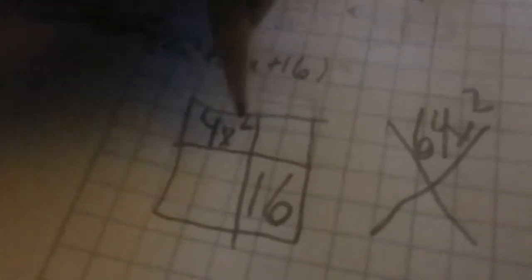So it's 64x squared because the x squared is there, and you can't multiply unlike things. Well, you can, but this thing still has to stay. You can't just get rid of it. Anyways, 64x squared. 4x squared times 16. And then we put the middle term here.